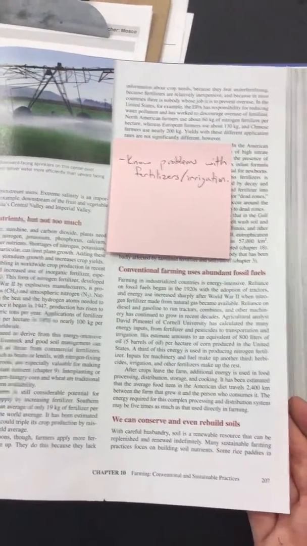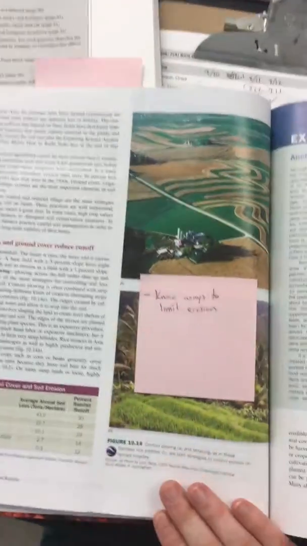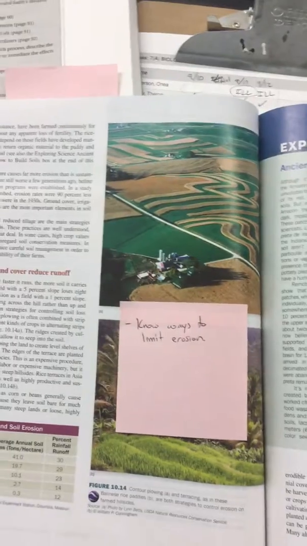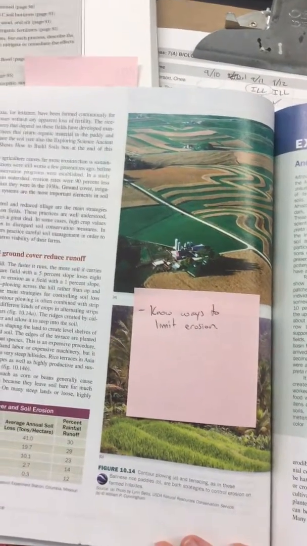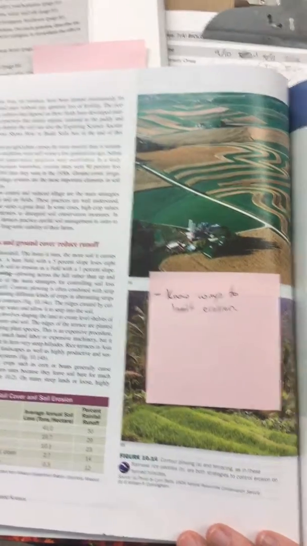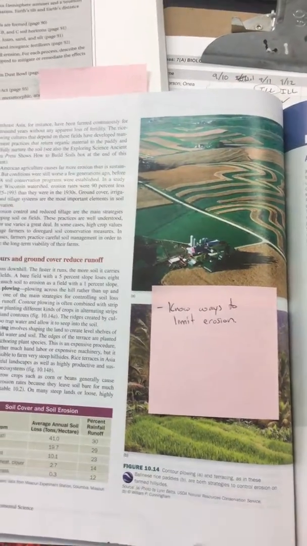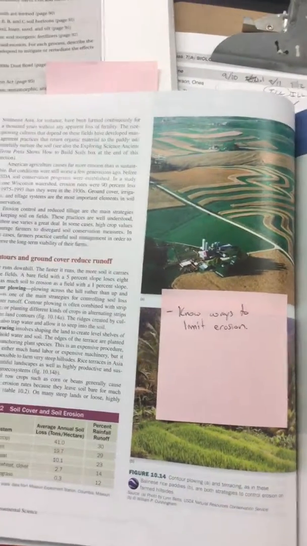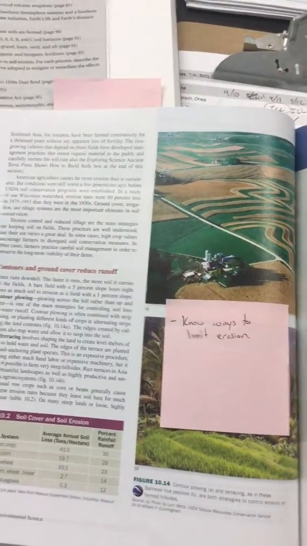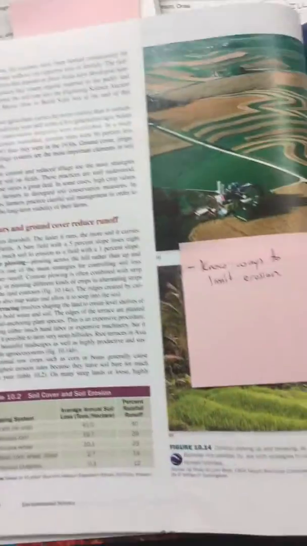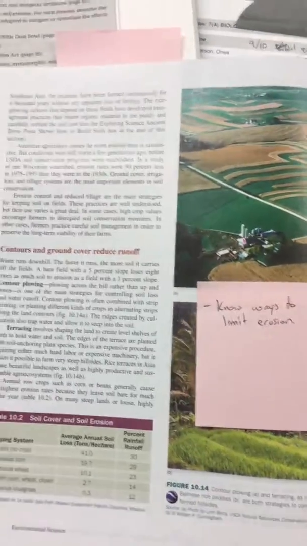Okay, almost done. I have to talk about conserving soils. So these are some things that farmers are doing, and you've probably seen things like this in a field and maybe not really have paid attention to it. But using contours and ground cover, we can reduce how much runoff there is. That includes both soil runoff, so erosion, and then just water surface runoff. If you can reduce how much or how quickly water leaves an area, then you can reduce erosion.